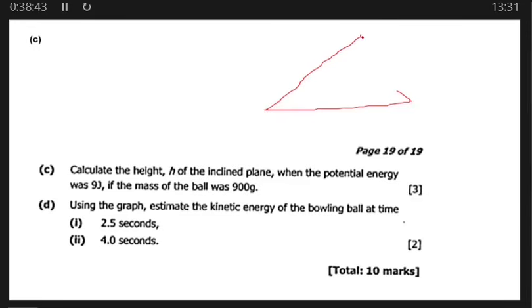Sorry, I can't draw properly. So this is the height they are talking about, and they're saying when the ball was somewhere here, the potential energy was 9 joules. Then they're saying if the mass of this same ball is 900 grams, then they want us to find the height, this one.